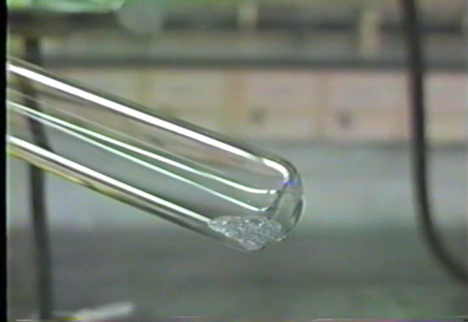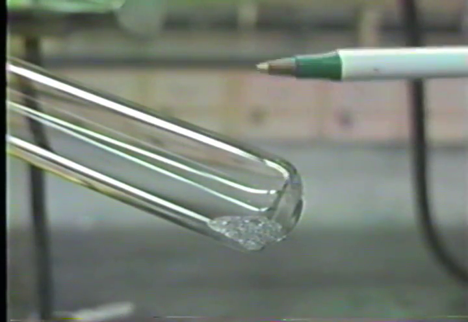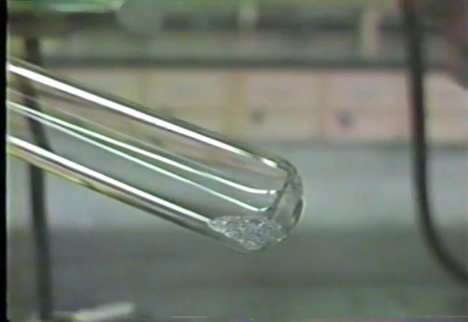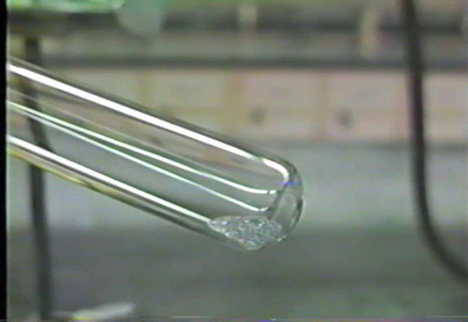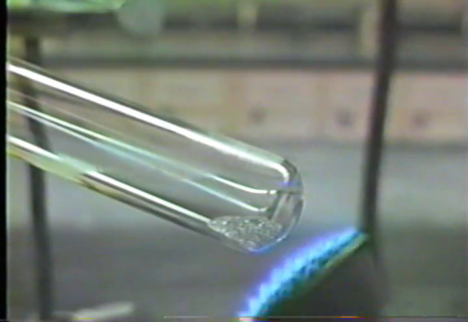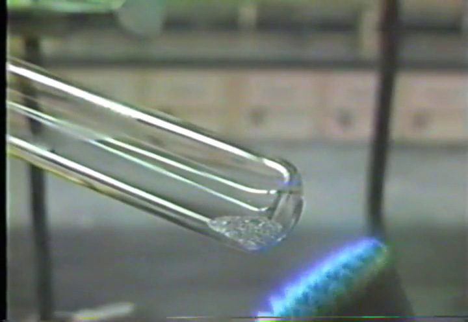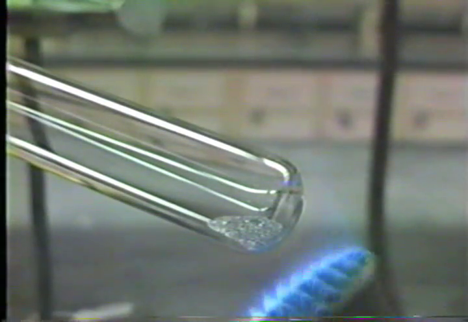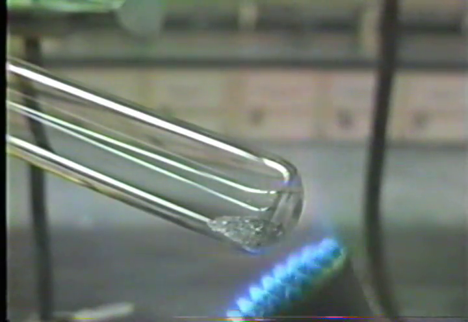Let's take a close-up look at that heating process. First of all, though, make sure that all the material you put in this test tube is at the bottom here, not along the sides. Now let's do the heating here. Start the heating. And as we pointed out before, the first thing that happens is the tube gets hot and there will be some gas due to expansion.